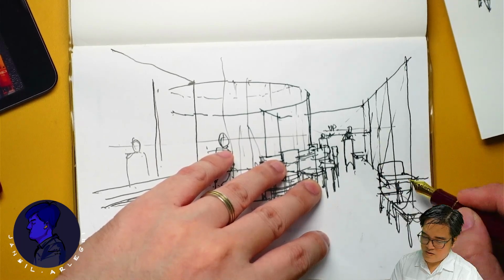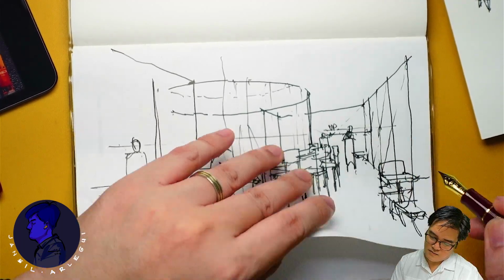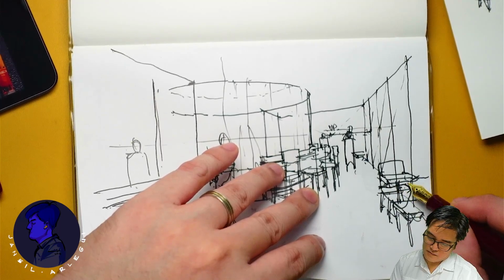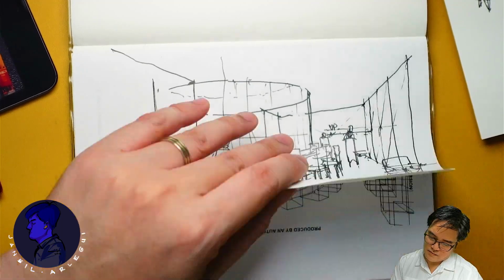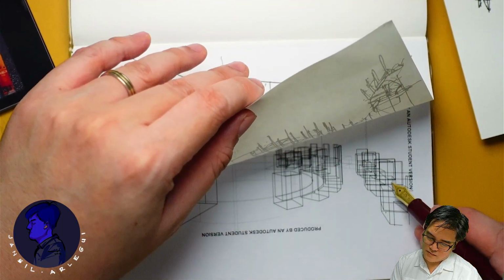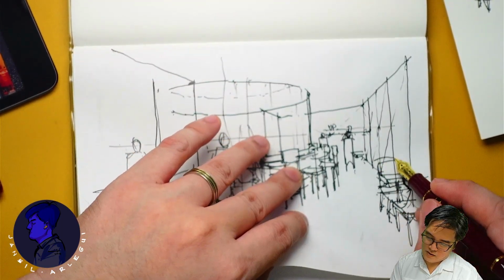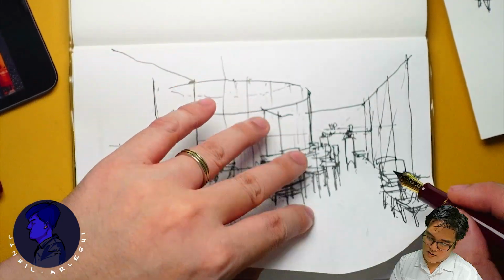The backrest. The other seat is going to be there.